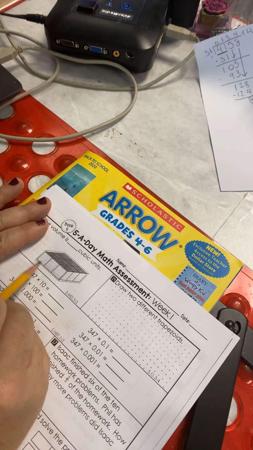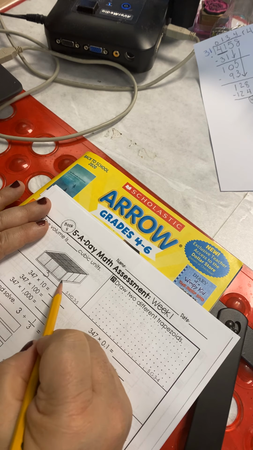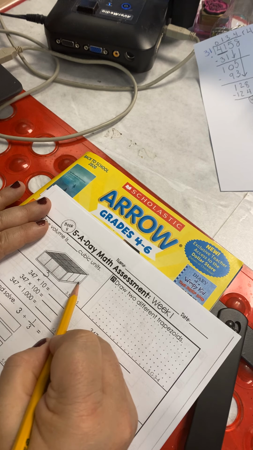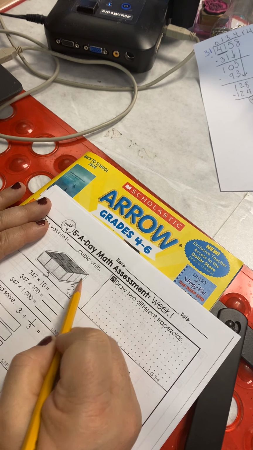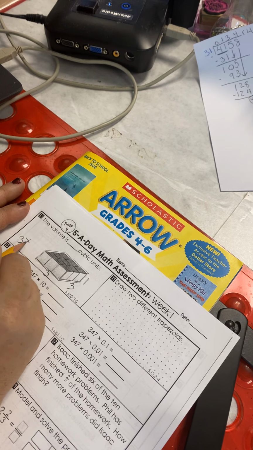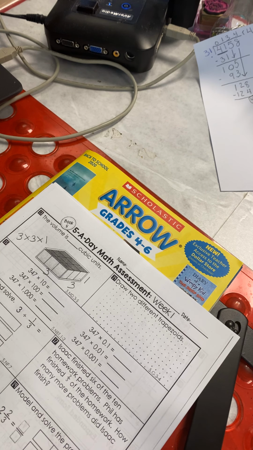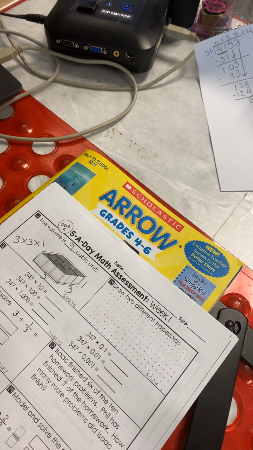So we have to label our shape. First thing we're going to do is length. So what is the length here? 3. What's our width this way? 3. And then how many blocks high is it? 1. So this equation would be 3 times 3 times 1. That one's not too hard. So what's 3 times 3? 9 times 1? 9. So 9 cubic units. You would have to have 9 cubic units of water to fill this shape. All right?